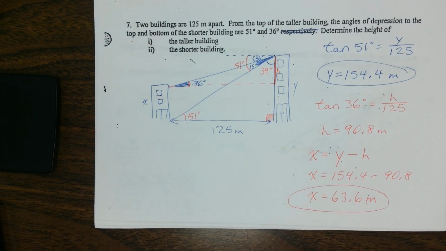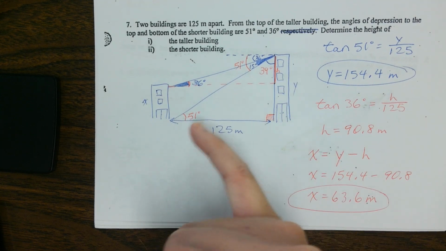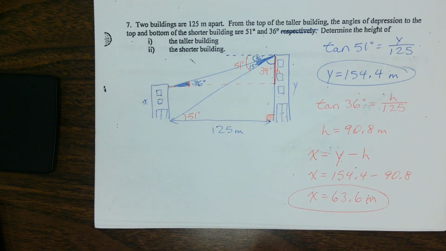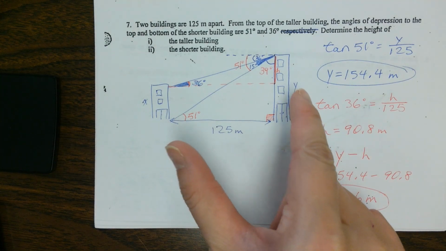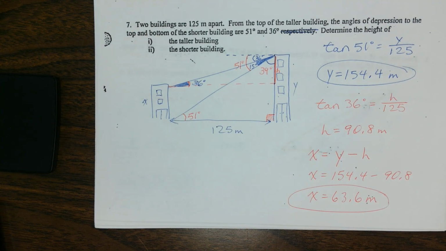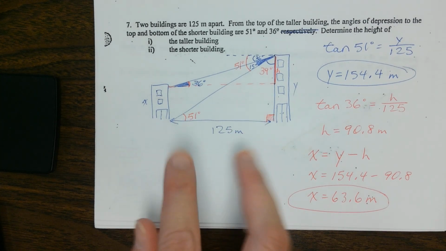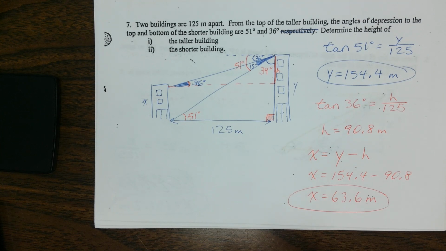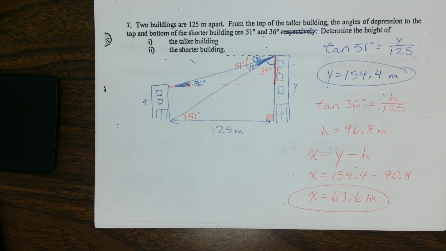Once you have those angles, try to figure out what other information you can get out of that. Then based on your diagram, you can figure out what to do. Remember, in the building questions, since they are 90 degrees, it's like 90% SOHCAHTOA.